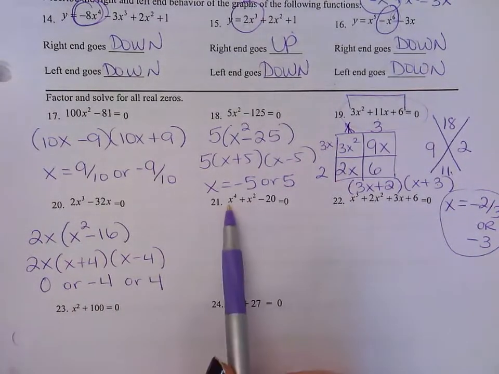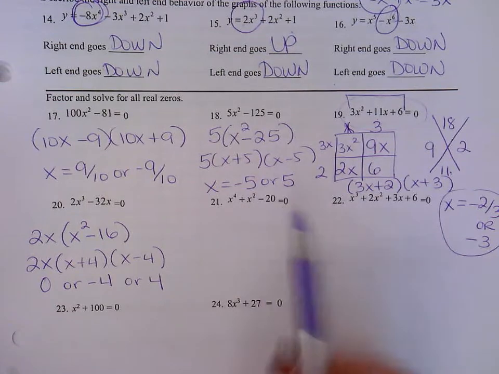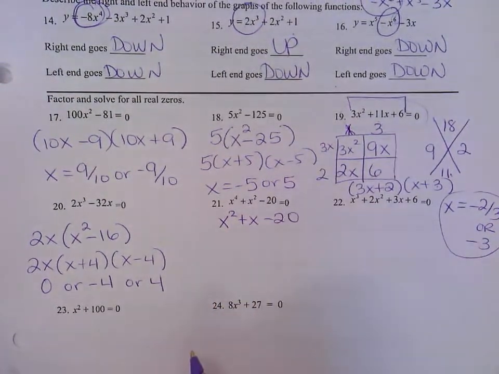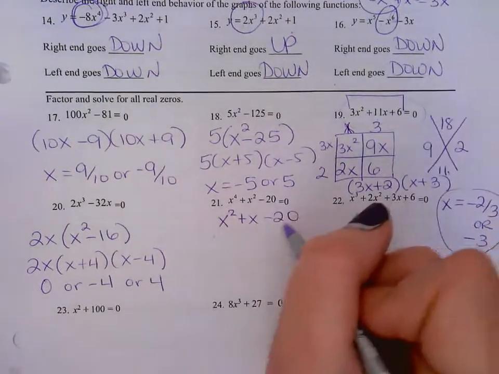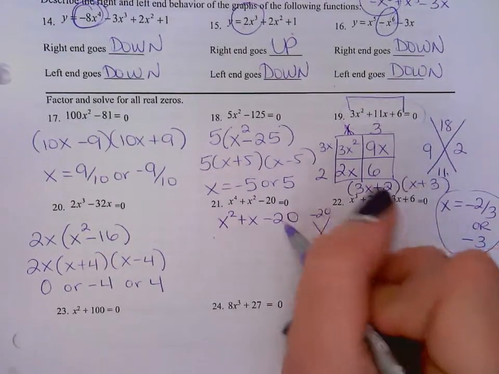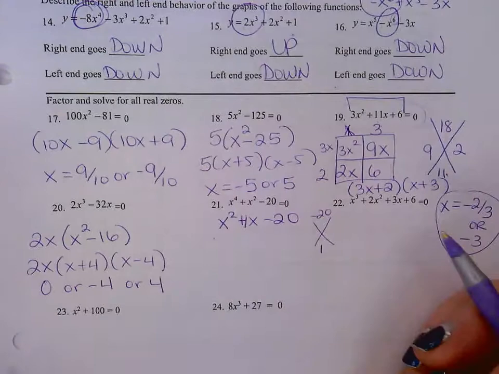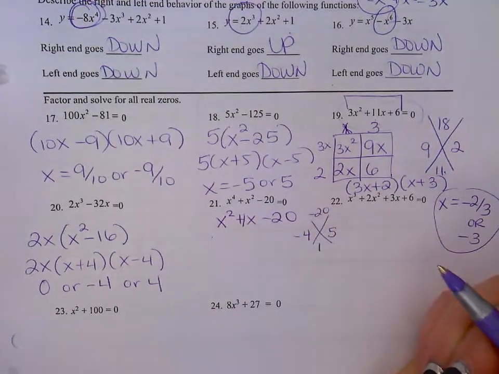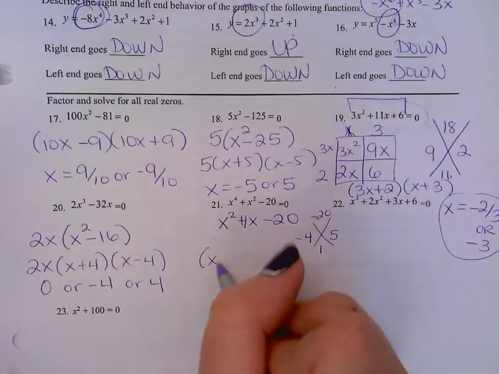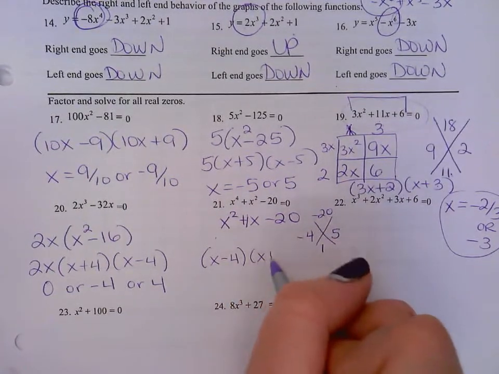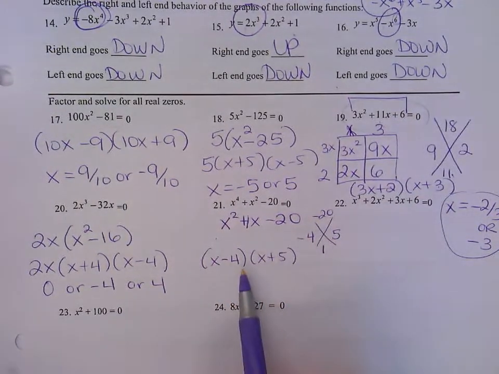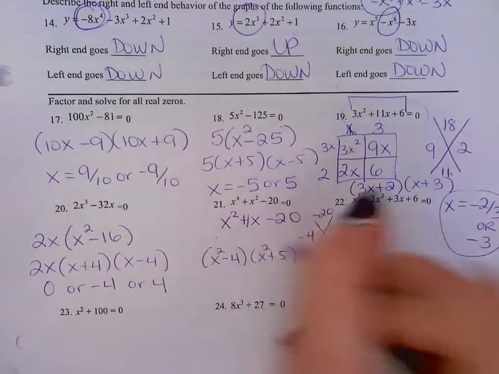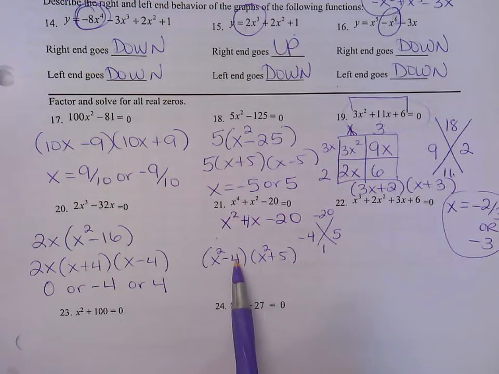This is called quadratic form, so we drop it down into a quadratic before we start factoring. I'm looking for the factors of -20 that add up to +1. So it's going to be 4 and 5, and I want the 4 to be negative. So x minus 4 times x plus 5. Then I need to square each of the x's to be able to get to x to the 4th. So x squared minus 4, x squared plus 5.